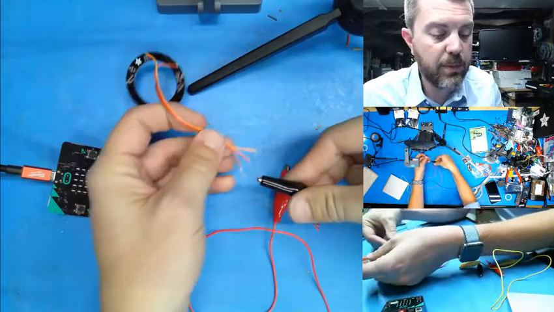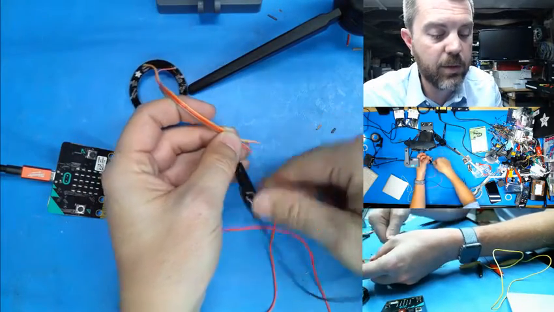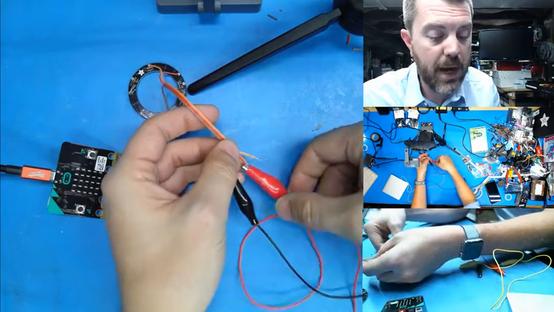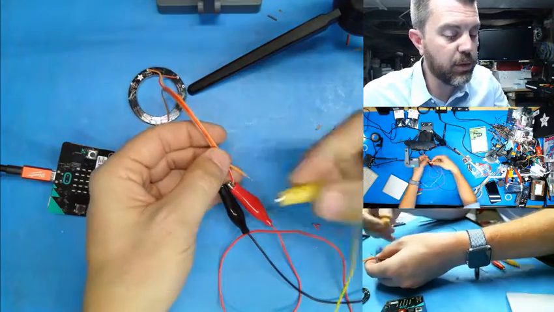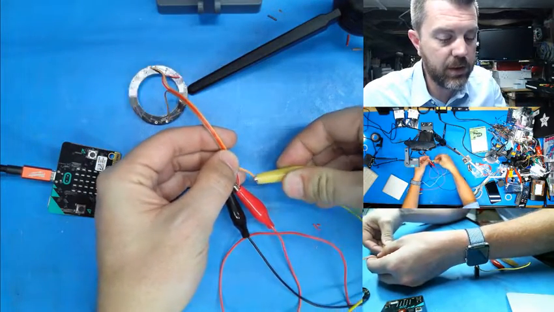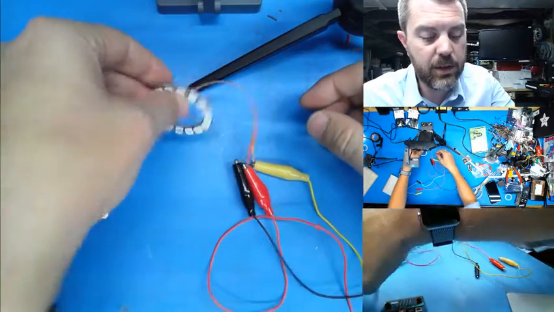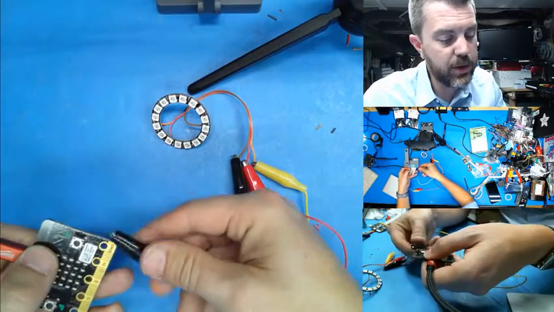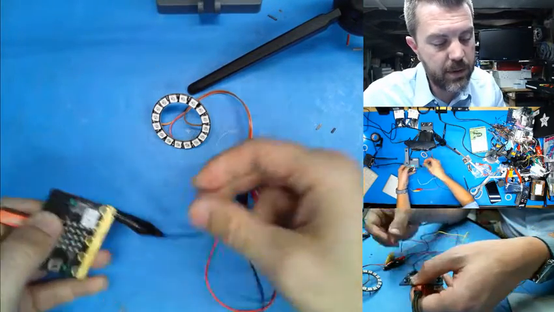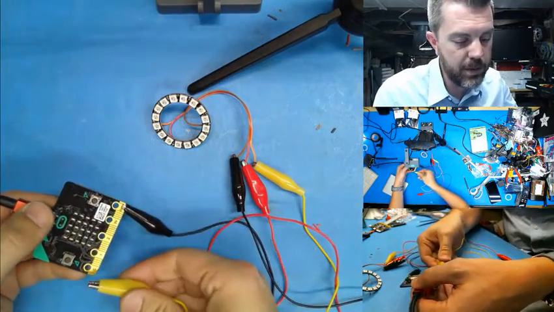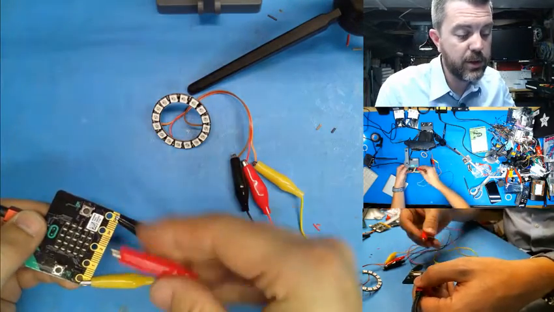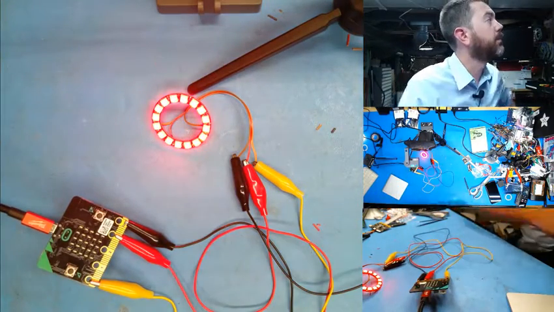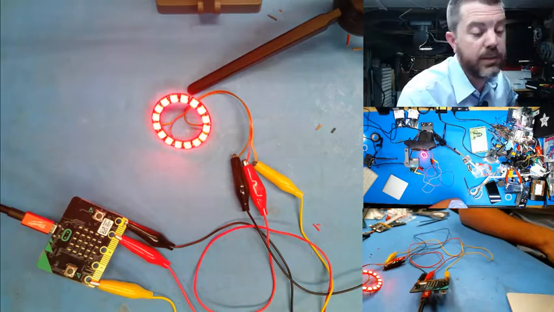So let's just start by hooking up my alligator wires here, so I know that's my ground wire. And I know this hot red one here is my power line. And then this orange one is my data, so I'm going to hook that up there to the yellow one. I'm going to twist this around so when it lights up, you're going to see it. So first thing I'm going to do is hook up my ground wire to my microbit, and then I'm going to hook up my data wire to my microbit. And now as soon as I connect power to my microbit, it should light up red. Boom. Look at that. So it worked.